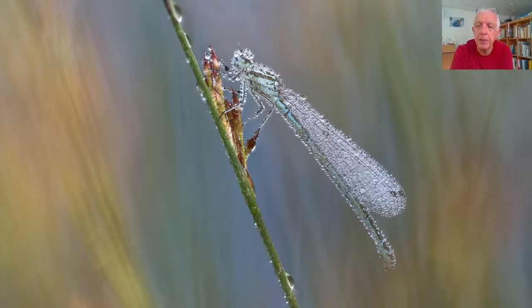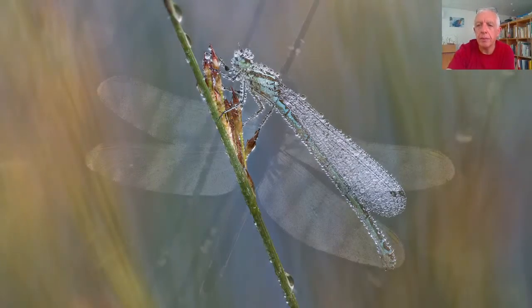I wanted to get some pictures of dragonflies covered with dew. I was lucky, the weather was good, and I managed to find the subjects I wanted to image. But because I knew exactly that at this place at 5 or 6 a.m. in the morning, I would find the dragonflies, and they would be dewy at this time of the year.